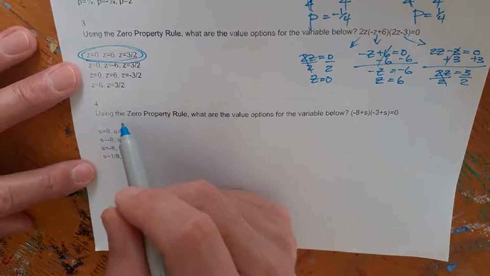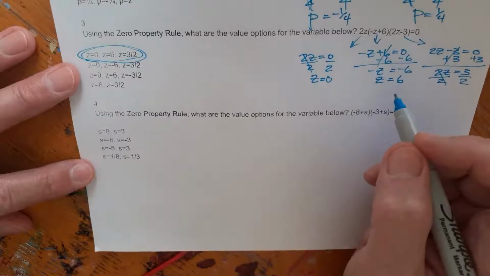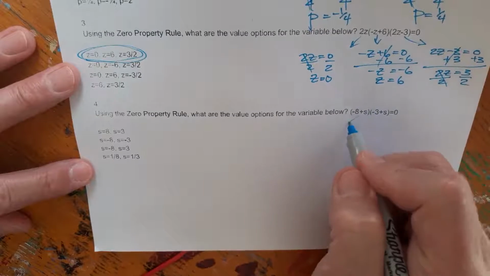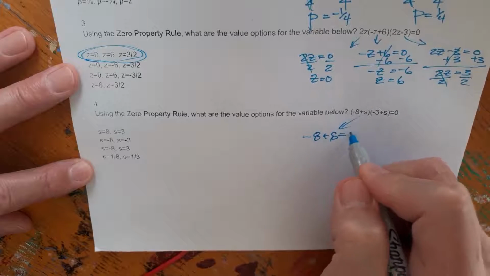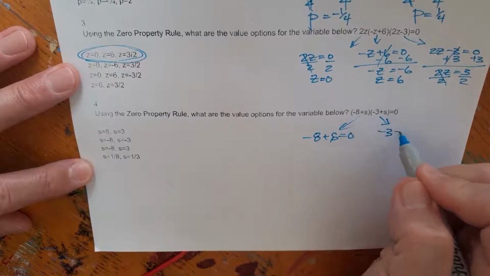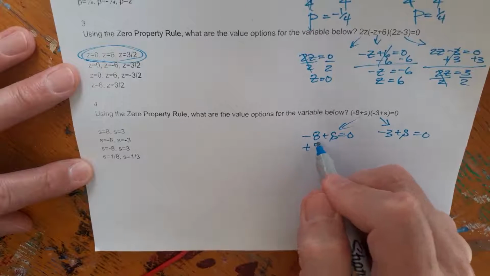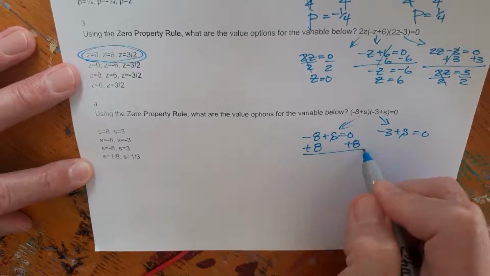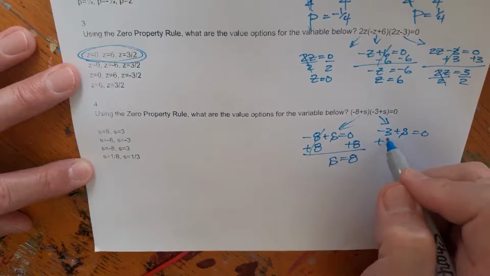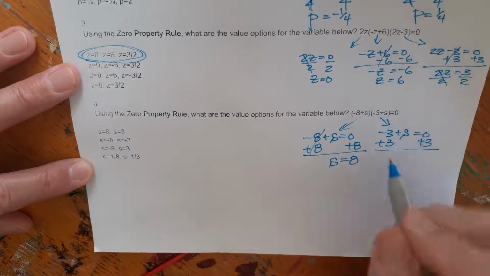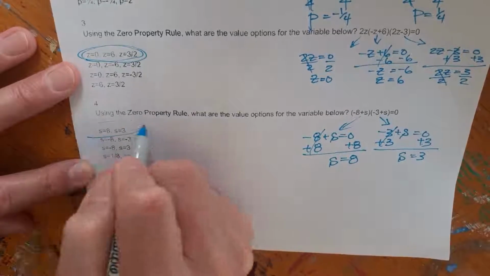Last one on this page, using the zero property rule, what are the value options for the variable below? And the variable in this case is s. Negative 8 plus s equals 0, and negative 3 plus s equals 0. Let's add 8 to both sides. Gone from the left. S equals 8. There's one answer. Let's add 3 to both sides. S equals 3. Two answers. S equals 8 and s equals 3.